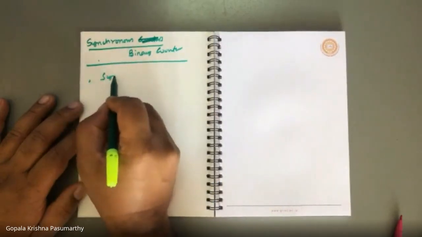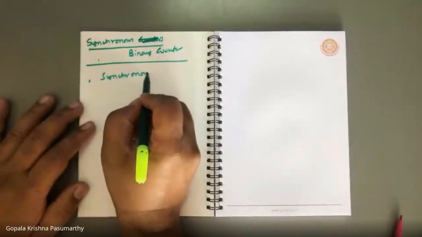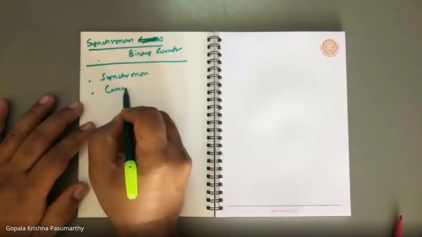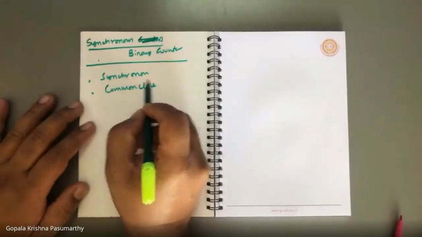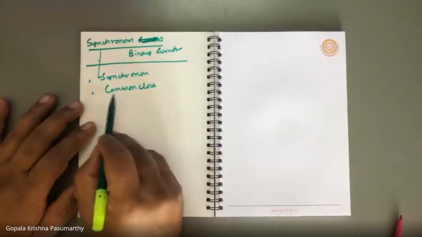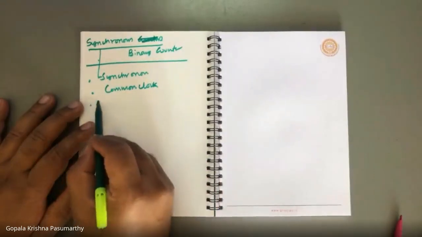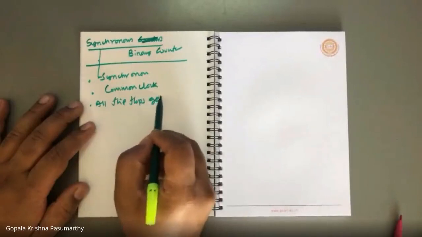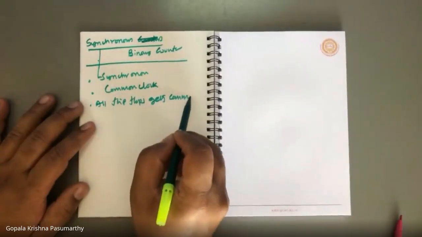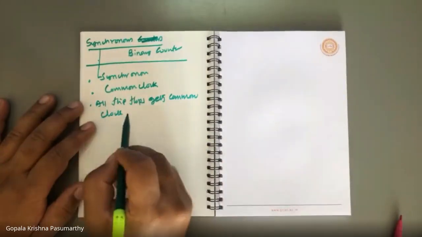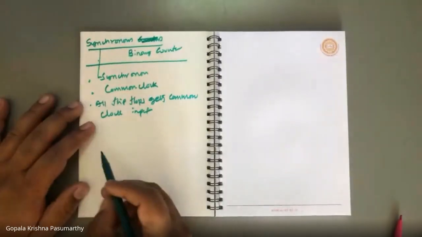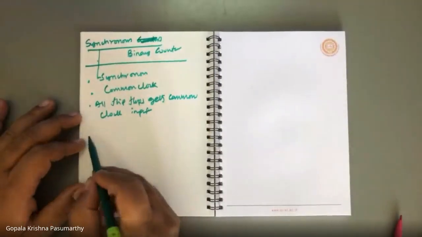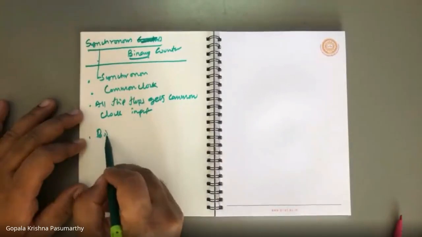First point, it is synchronous in nature, meaning there will be a common clock. Since it is synchronous, all flip-flops get a common clock input.